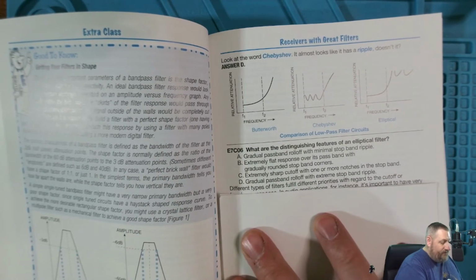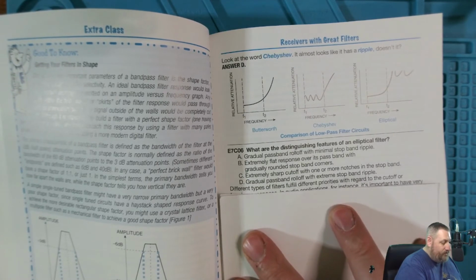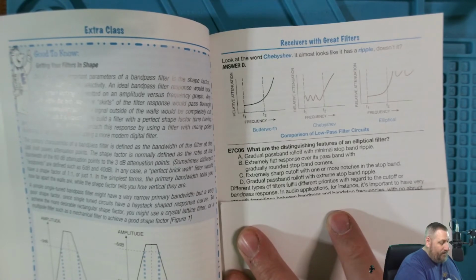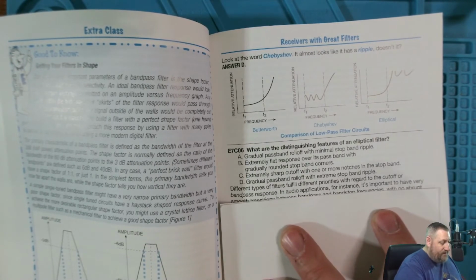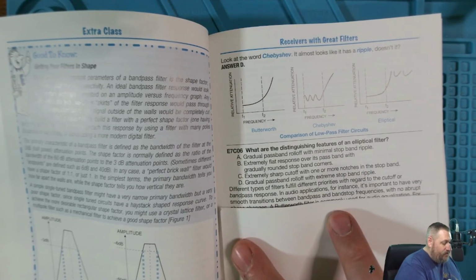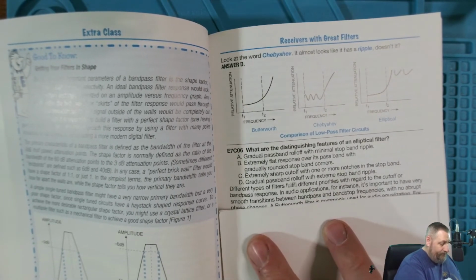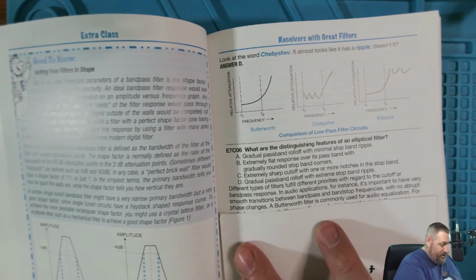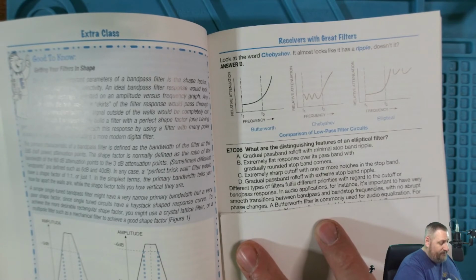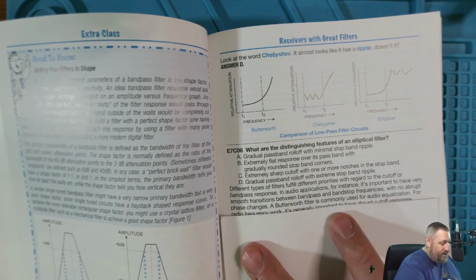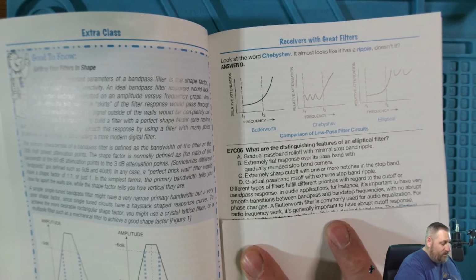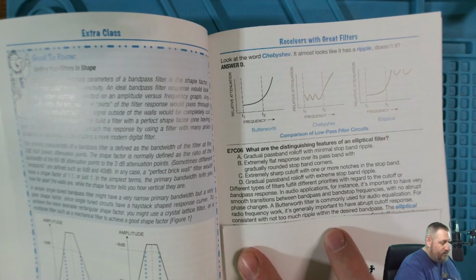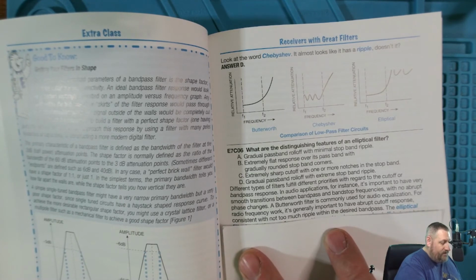Different types of filters fulfill different priorities with regard to cutoff or bandpass response. In audio applications, for instance, it is important to have very smooth transitions between bandpass and bandstop frequencies, with no abrupt phase changes. A Butterworth filter is commonly used for audio equalization. For radio frequency work, it's generally important to have abrupt cutoff response, consistent with not too much ripple within the desired bandpass.